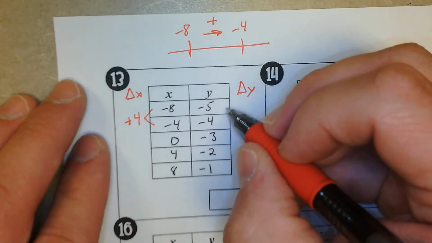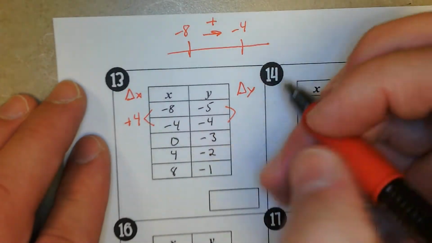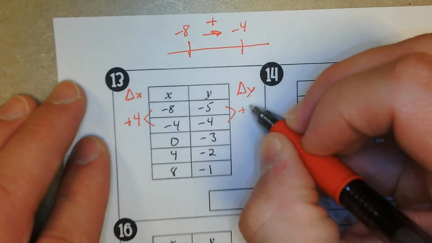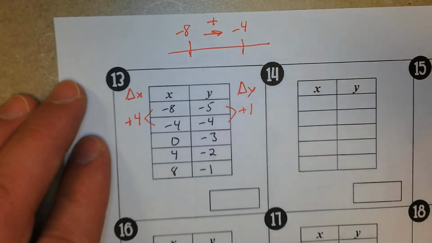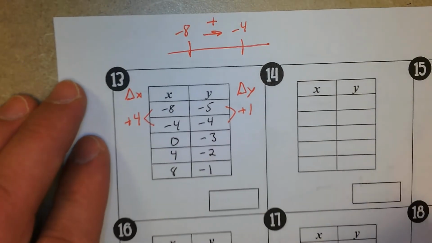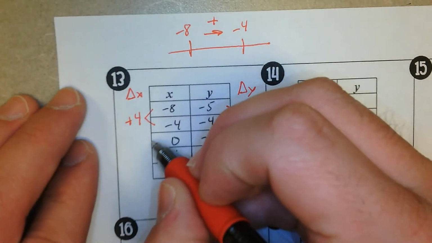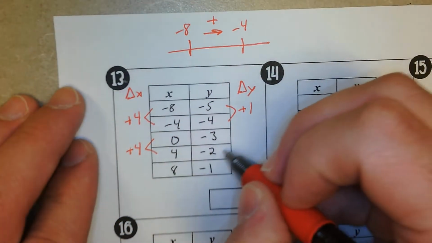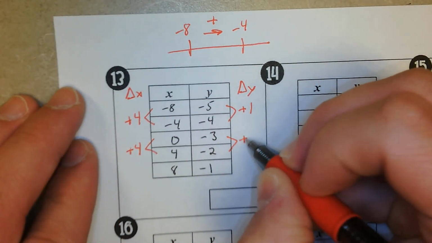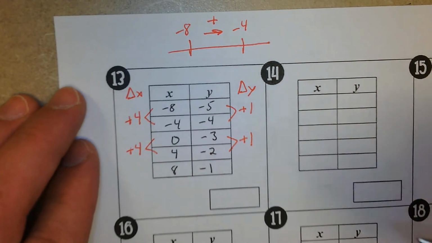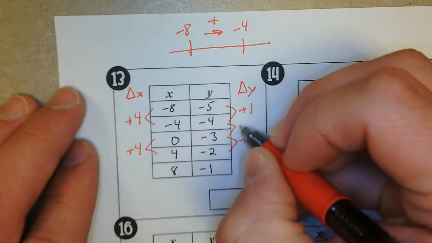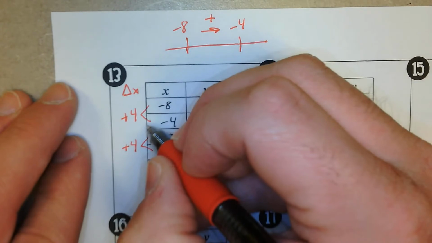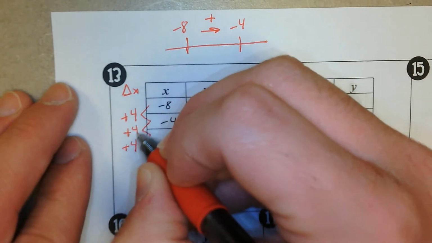To go from -5 to -4, again, be careful. It's not subtracting, it's adding 1. Because I'm getting closer to 0, I'm moving to the right on the number line. To go from 0 to 4, I'm adding 4. To go from -3 to -2, I add 1. So every single time, I'm adding by 1 on the y, and I'm adding by 4 on the x.